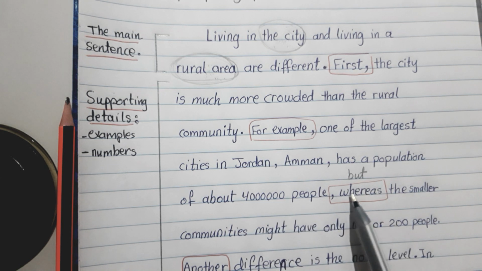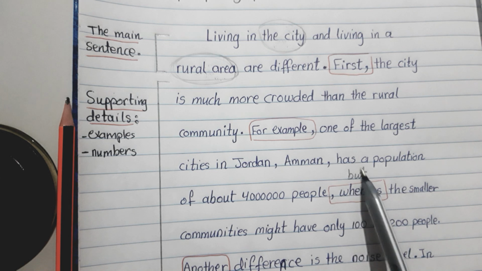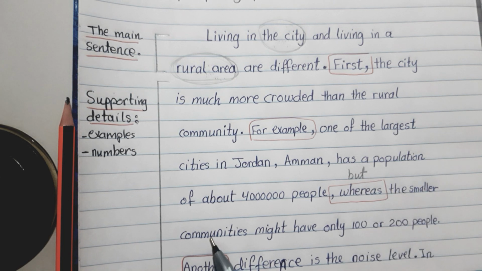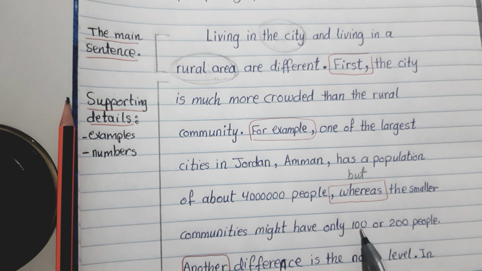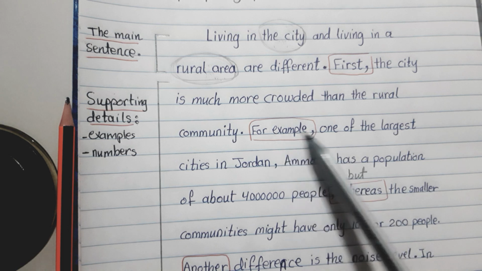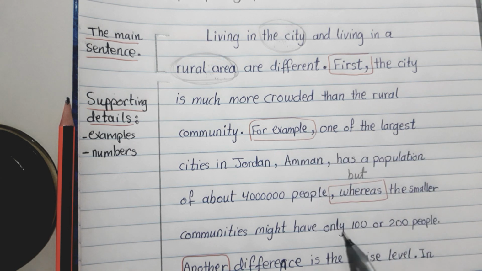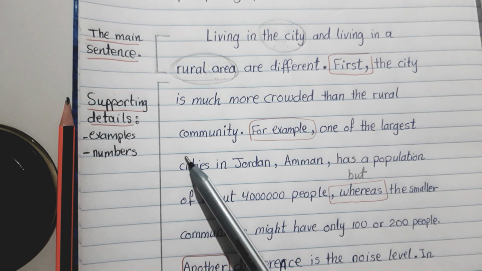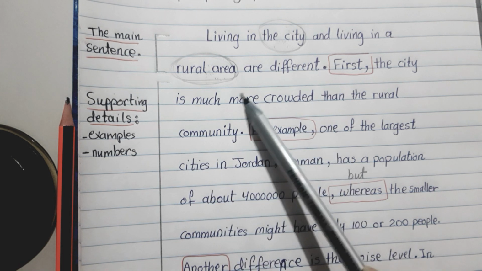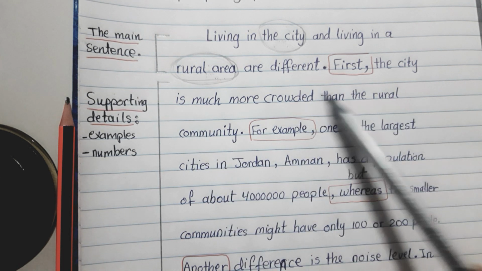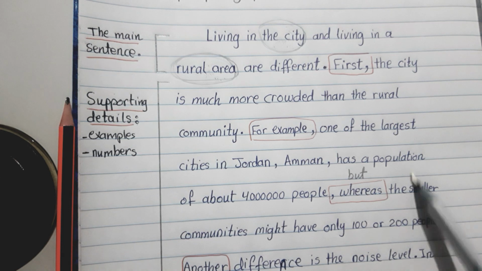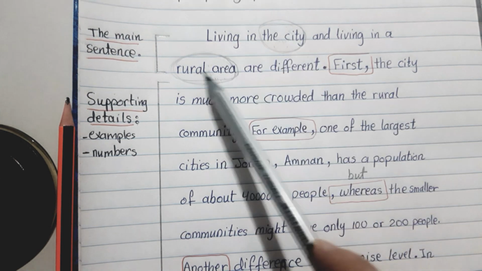Whereas is like the word but, so I put the word here for you so that you can remember. Whereas the smaller communities, the smaller places might have only 100 or 200 people. So here, all of this example is a supporting detail. All of this is a supporting detail for this main idea.